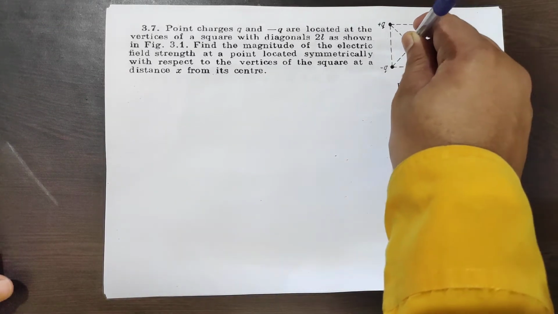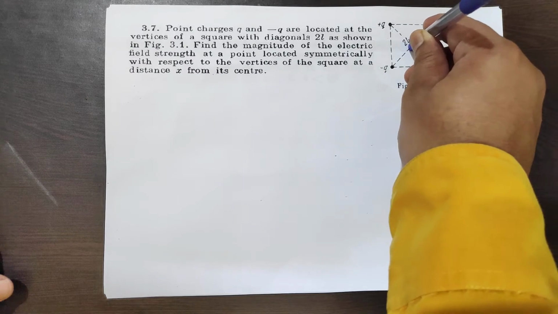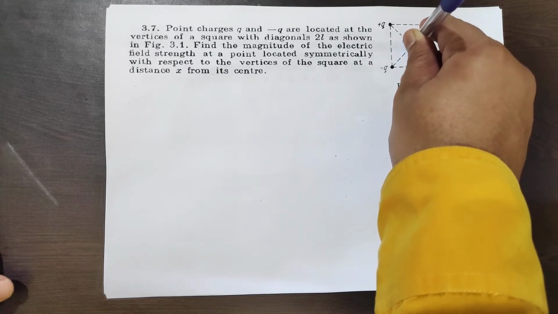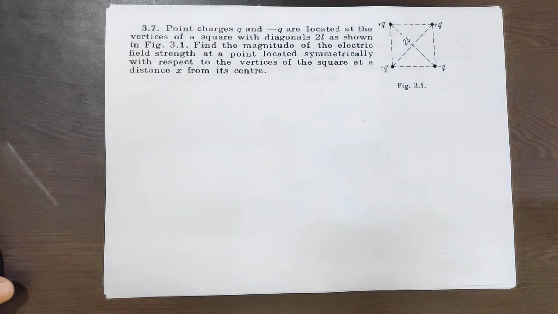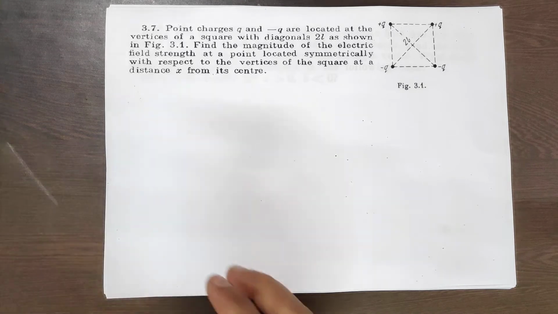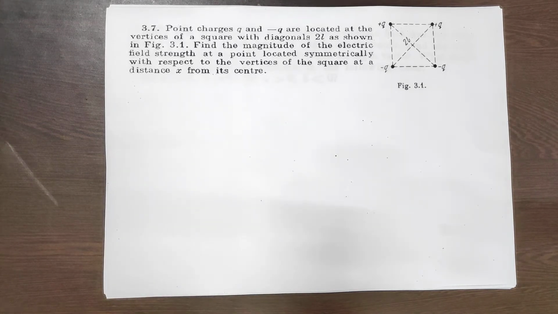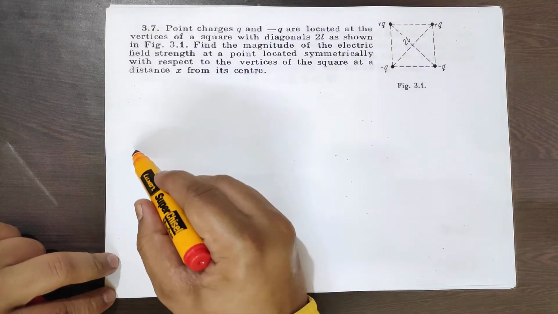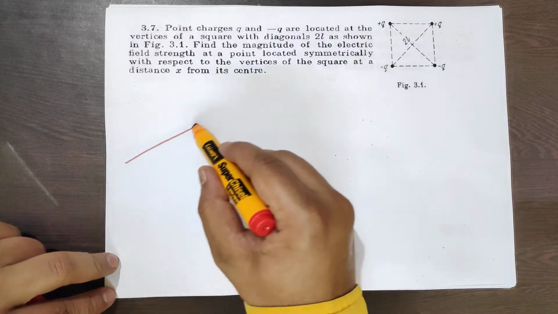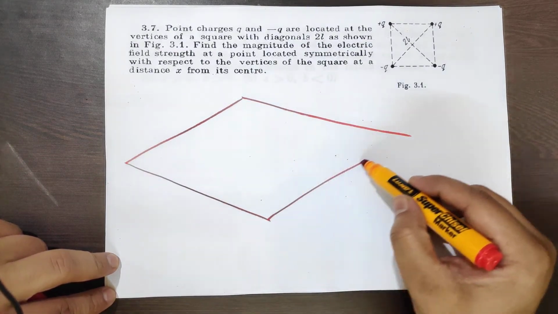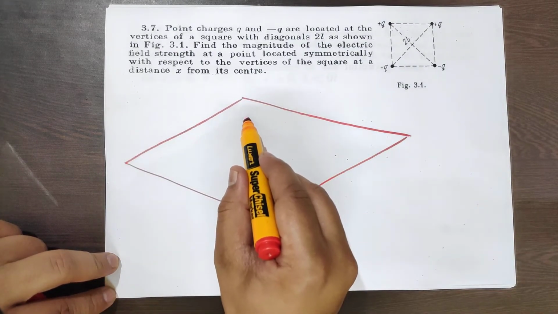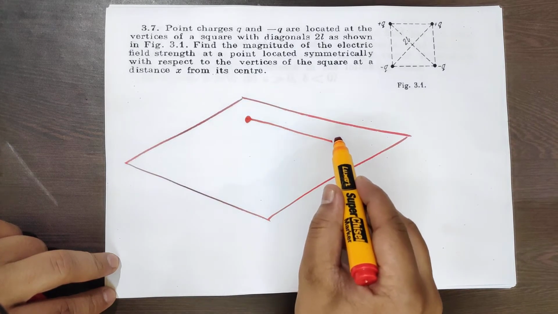It lies there on this perpendicular to the plane of the square through its center and at a distance x from it. Let me draw the 3D diagram of it, then it will be more clear. See, if you make a plane, that's a plane, and these are the charges.